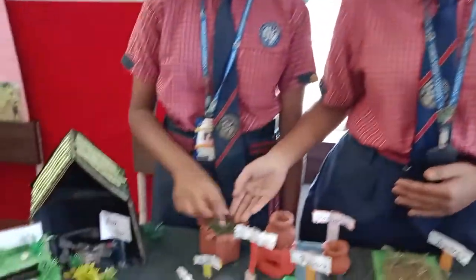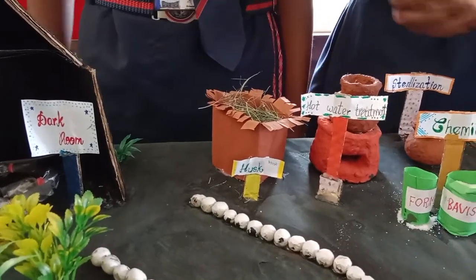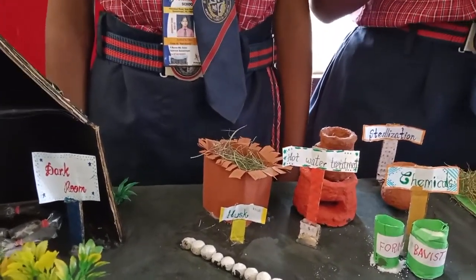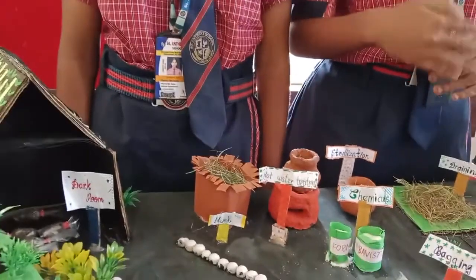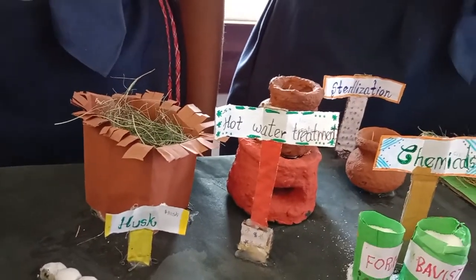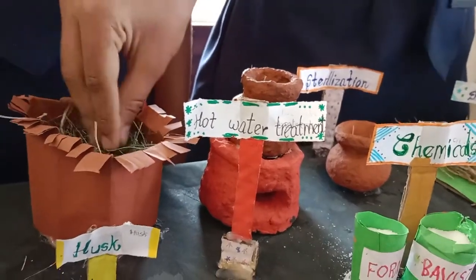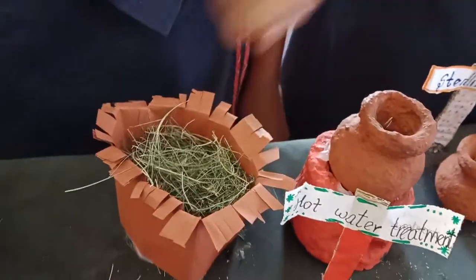So the first step is composting, usually known as husk. In this step, we will take a large bag and add some spawn. Spawn is an ingredient which is used in making mushrooms. And then we'll add husk, layer by layer. And the next step is to place the compost. In that, before adding, we have to treat the husk.